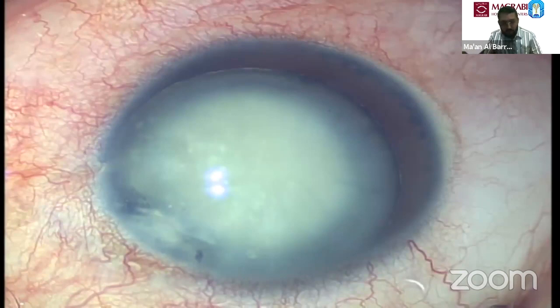So maybe you can answer many of these queries that I've put forward. What is the state of the pupil? What is the status of the iris? Is there any lost iris tissue? Is the pupil nice and round? Is there any fixed dilated pupil? Is there a foreign body, or was there no foreign body? Was it just a stab injury, and then this cataract developed months later? So maybe you can possibly answer.